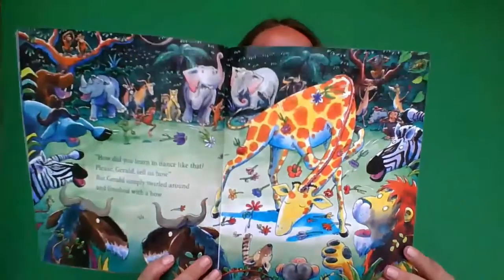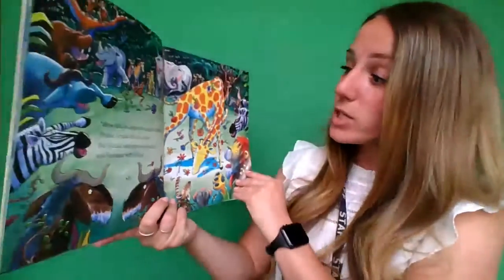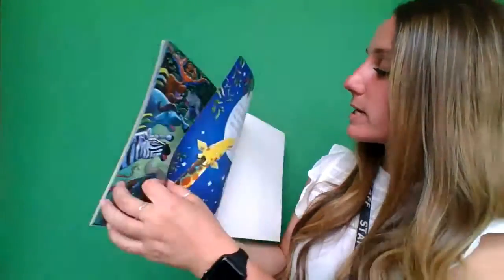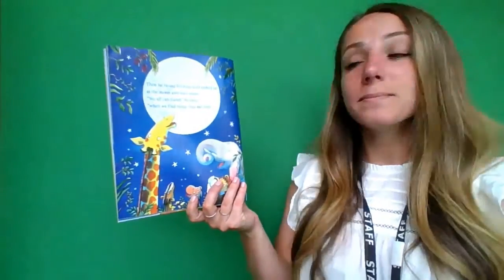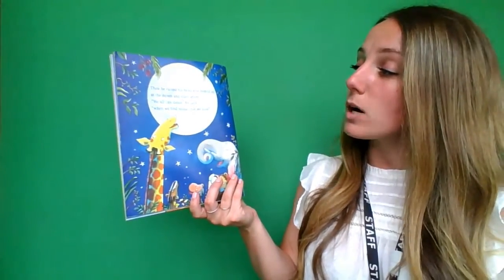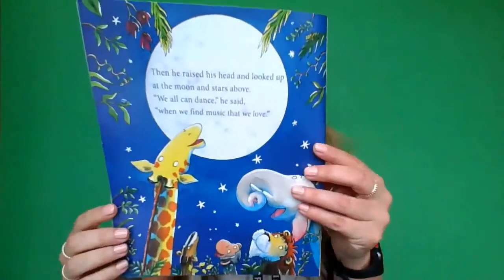What are they throwing towards him? Throwing some flowers for his wonderful performance. Then he raised his head and looked up at the moon and stars above. "We all can dance," he said, "when we find the music that we love."